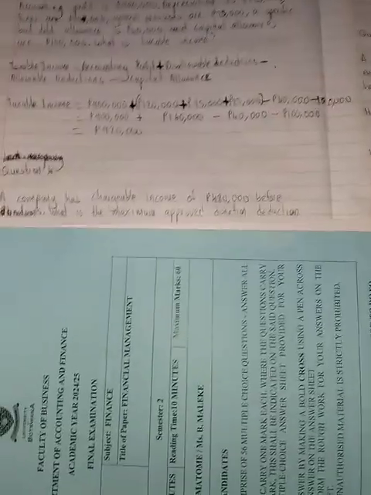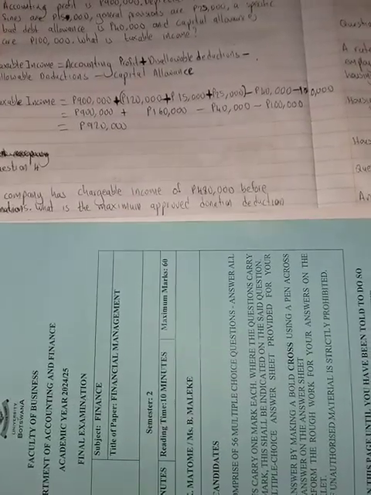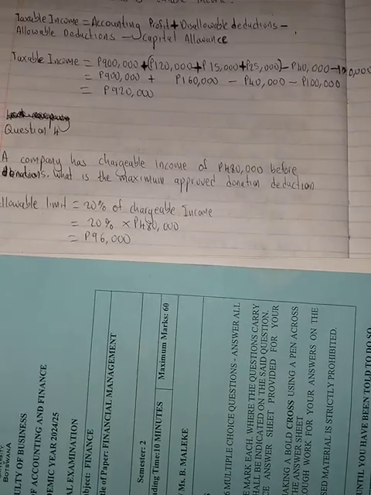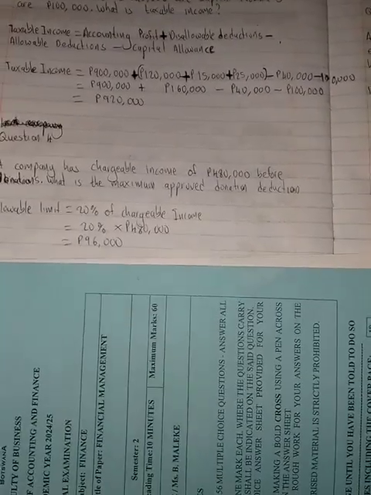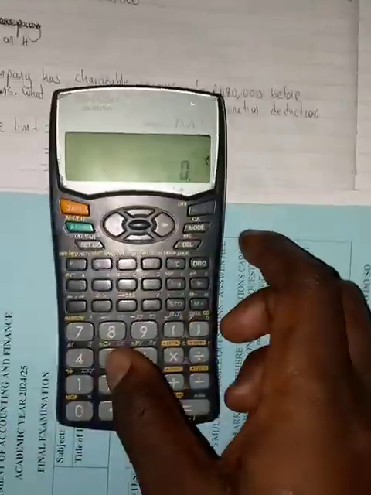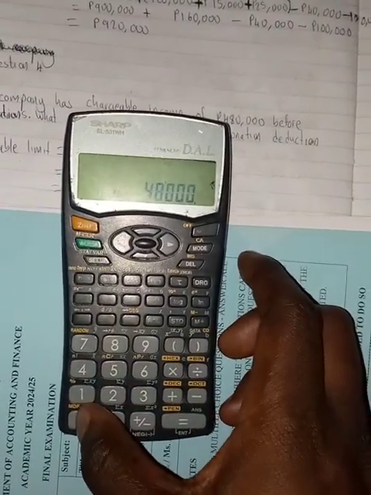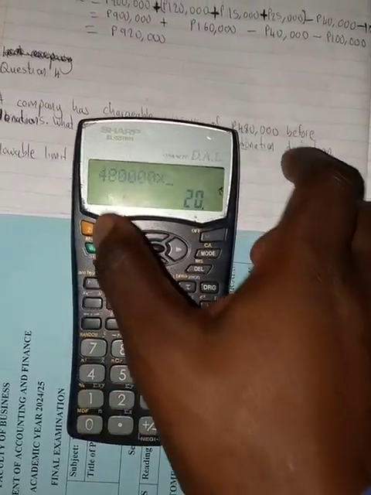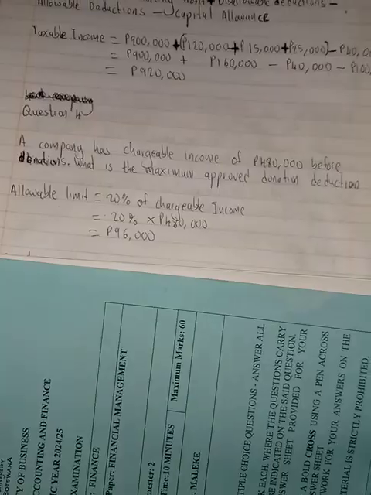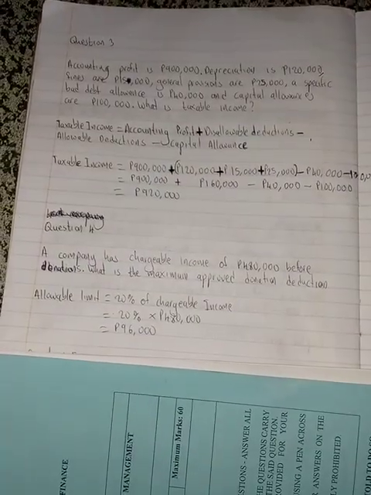There's a limit of 20% of chargeable income. We multiply our chargeable income by 20% to get the maximum approved donation. It's 20% of chargeable income. So it's 480,000 times 20%. That's 96,000. Then boom, it be like that.